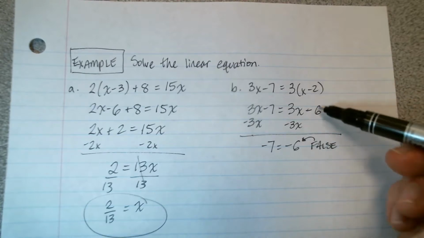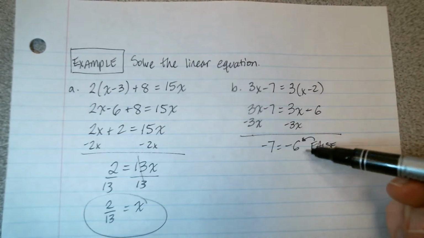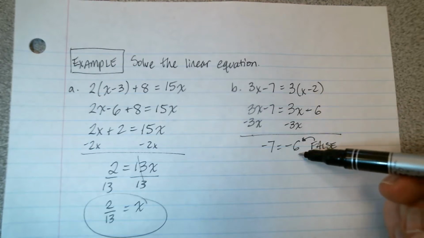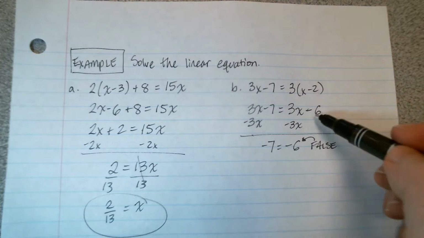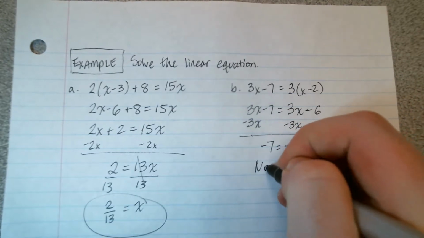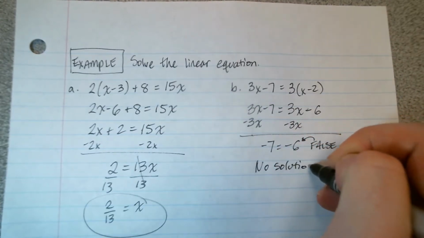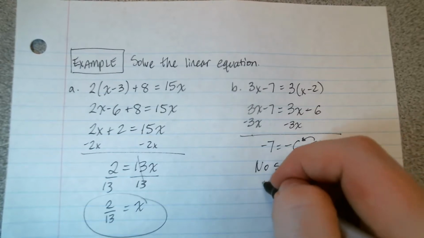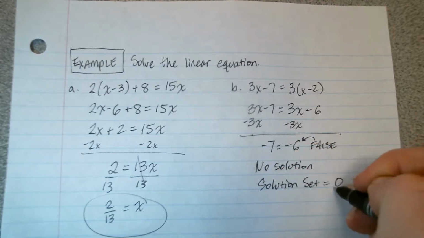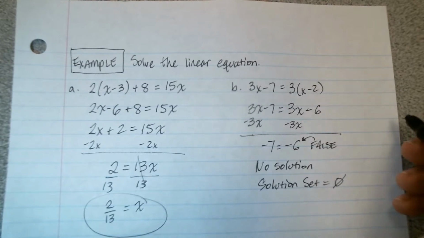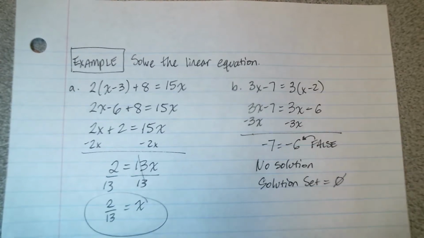And we didn't, we checked this work. So if I try solving an equation and it leads me to a false statement, what that tells me is that this equation has no solution. Or in other words, the solution set is the empty set. There are no solutions.